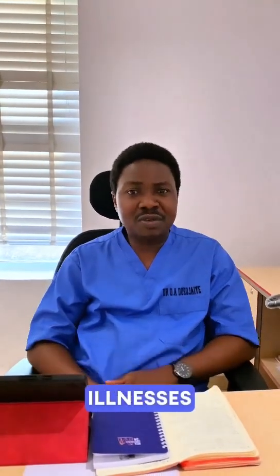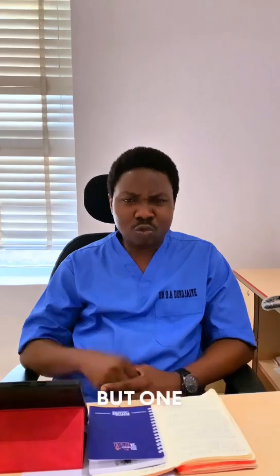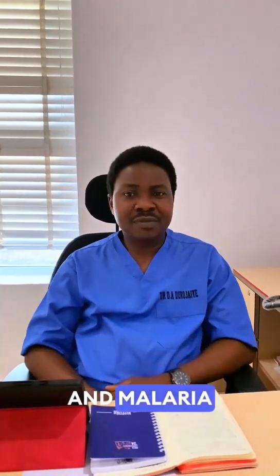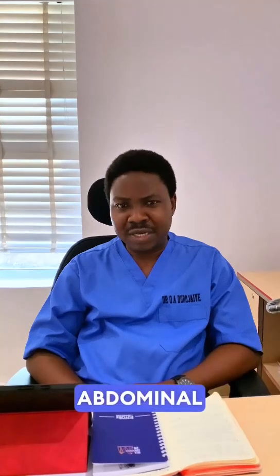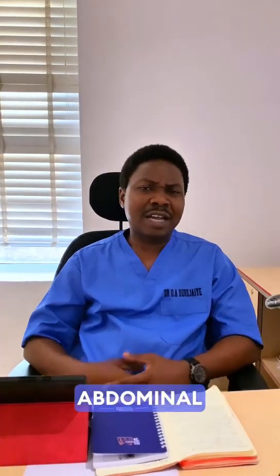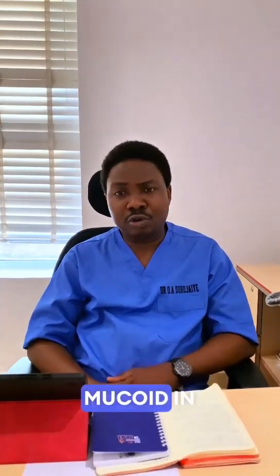The features of those illnesses could include fever, so high-grade fever, body pains, joint pains. But one unique thing about typhoid, and that is why I correct people when they say, oh, I was diagnosed with typhoid and malaria: almost all of the time, typhoid fever will come with abdominal symptoms. And so the person could have constipation that will now be followed by episodes of diarrhea. There's usually abdominal pain and then passage of loose stools, which could be foul smelling. It could also be mucoid in nature.